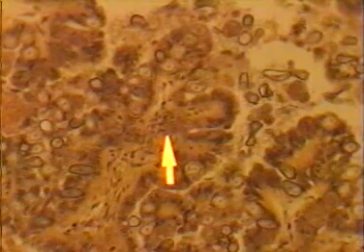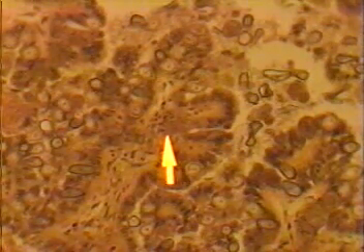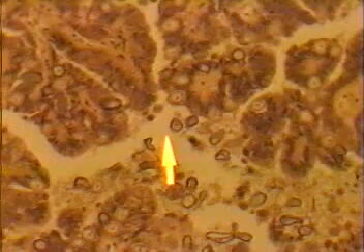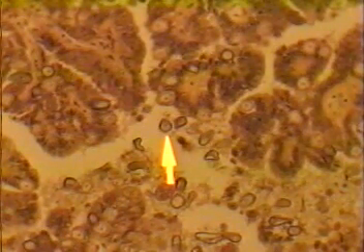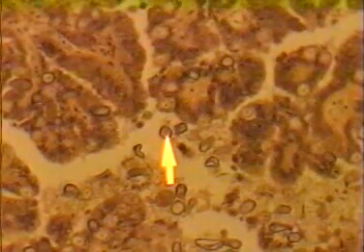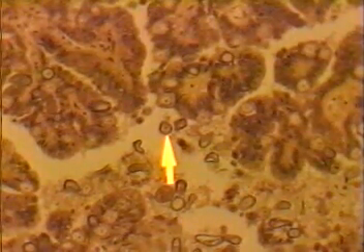If we go to a higher magnification, we can start to see a little bit more detail in terms of the appearance of these oocysts. They have a rather thick wall, and you can see usually a dot in the center of many of them, which is from the nucleus of the ova.